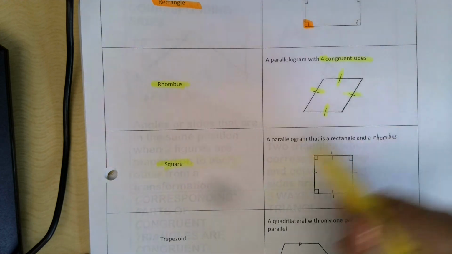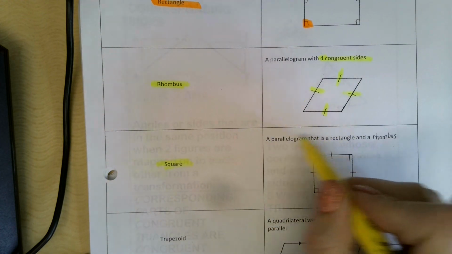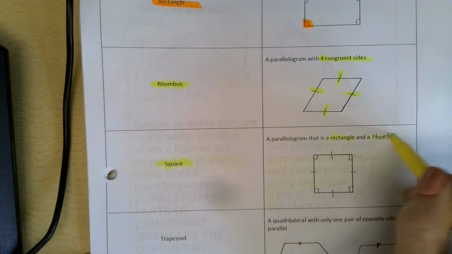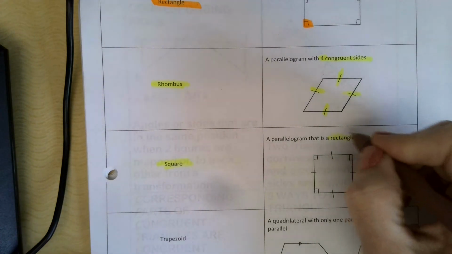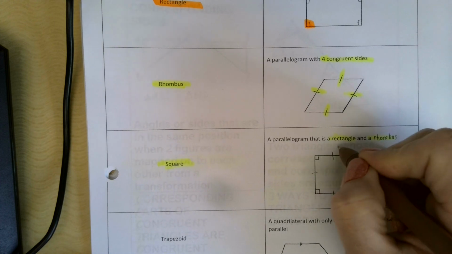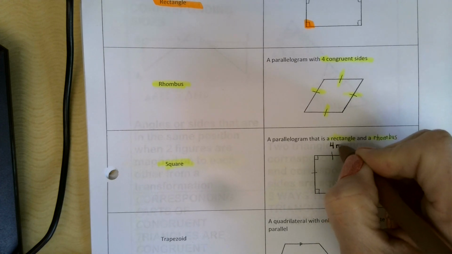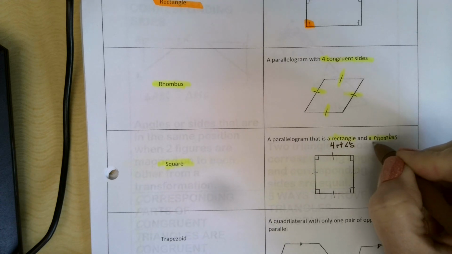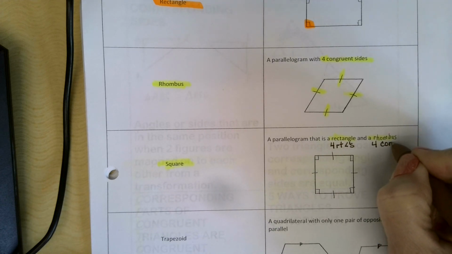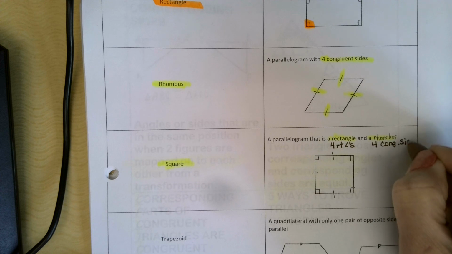Actual definition of a square is a parallelogram that is a rectangle and a rhombus. So I don't use that definition a lot. What I use instead, the definition of a rectangle is that it has four right angles, and the definition of a rhombus is that it has four congruent sides.